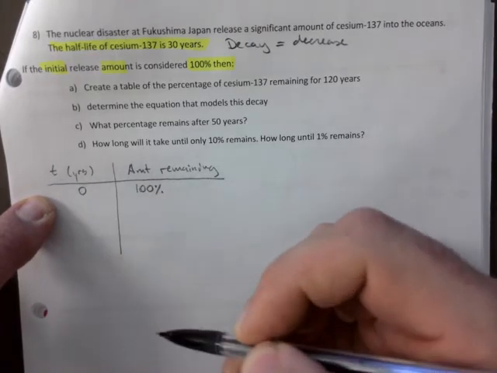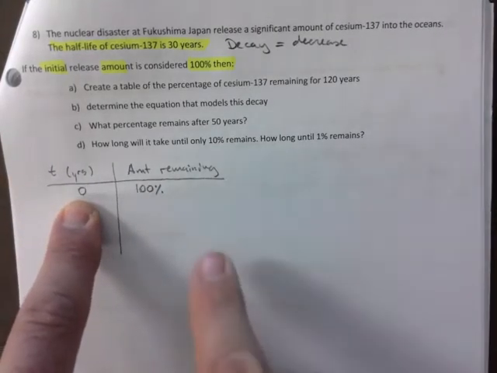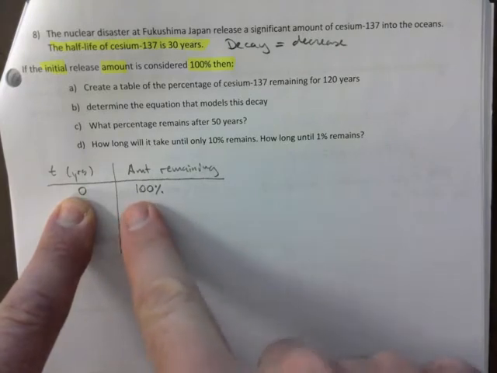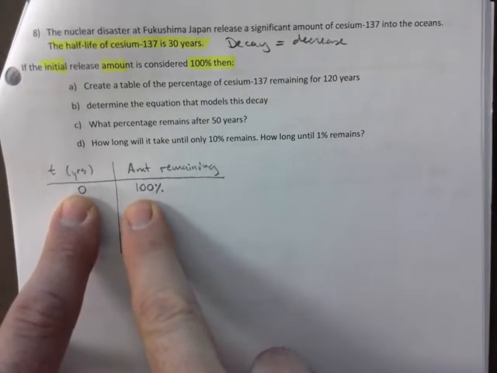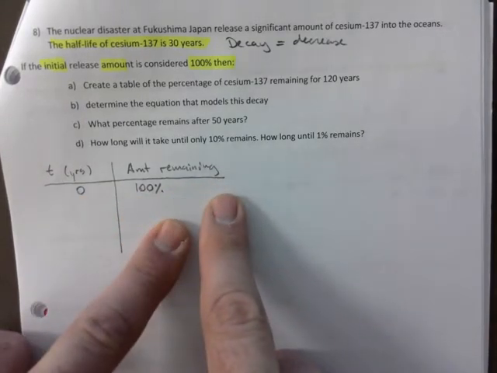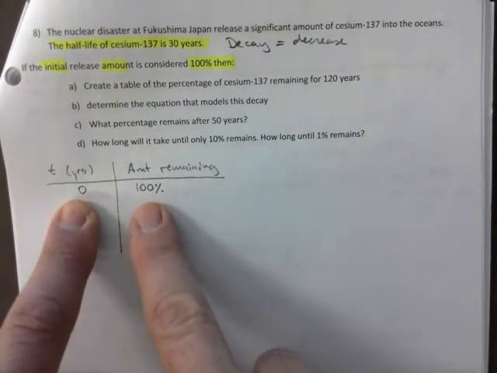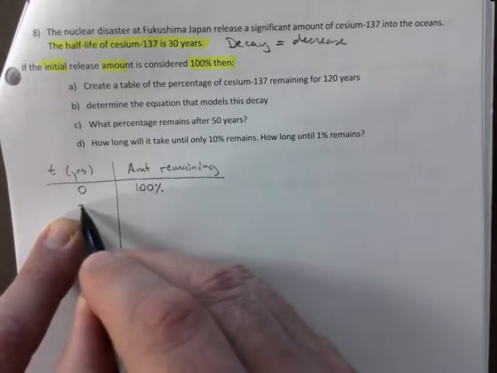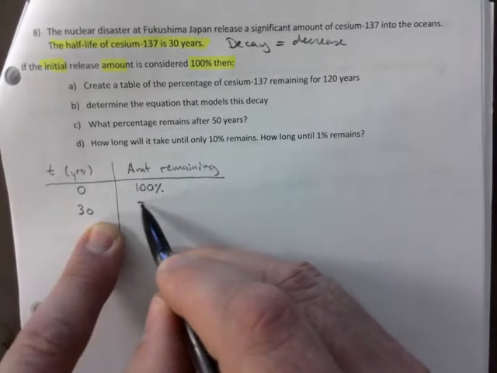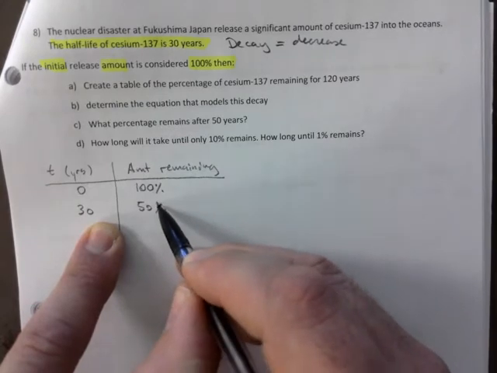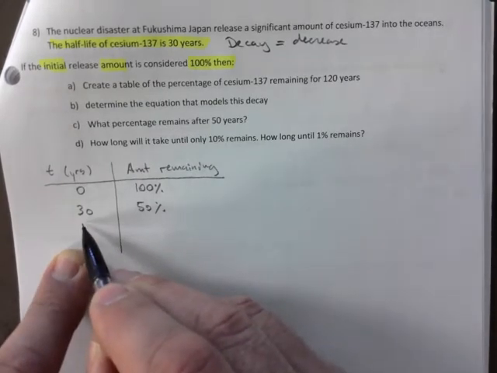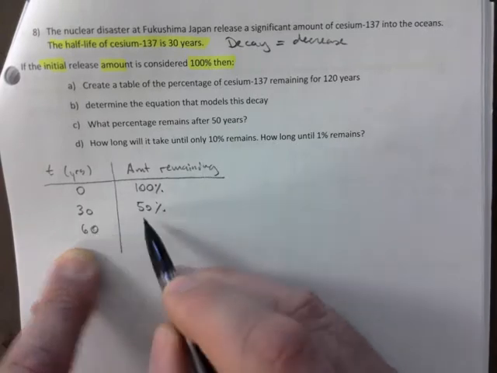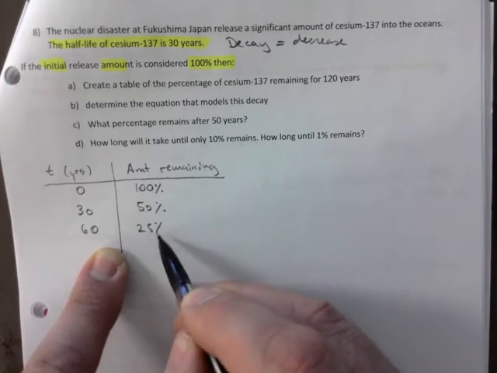Now, careful here. If you want to just go 0 and then 1 for 100%, you just got to make sure you convert later back to percent when you get your answer. I think I'm going to leave it at 100. I'm going to leave it like that. So after 30 years, you're down to half of that, right? And after another 30 years, which would be 60, you're down to half of that.